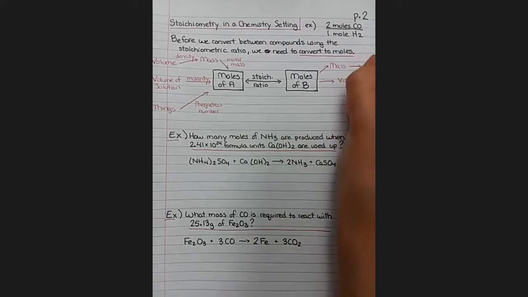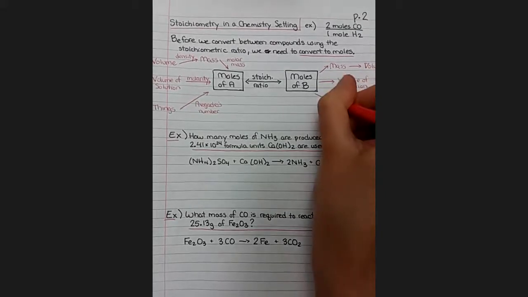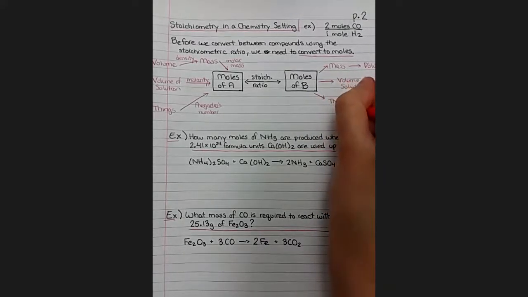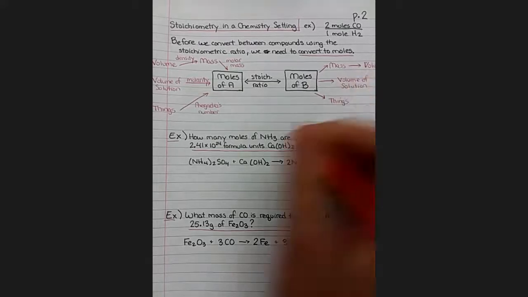Just remember that the second compound you've converted to probably has a different molar mass, it probably has a different density, and it probably has a different molarity. So we are not simply inserting the same number at the beginning and the end, or we wouldn't bother to do it. The densities are different, the molar masses are different. This is just a process.